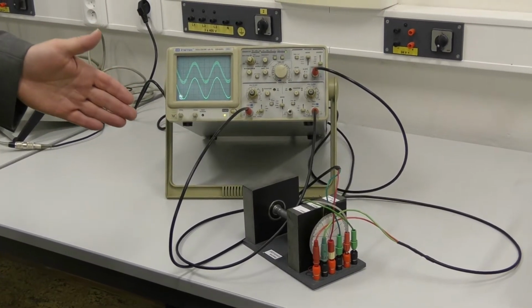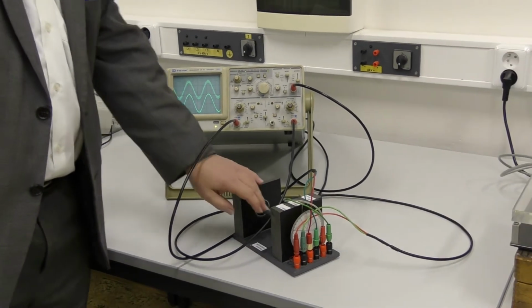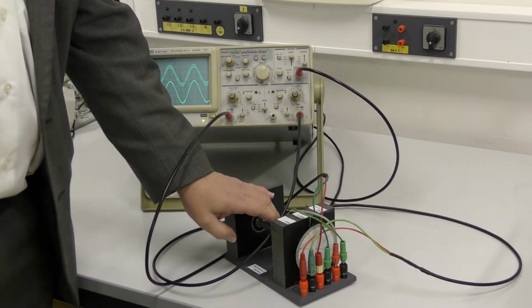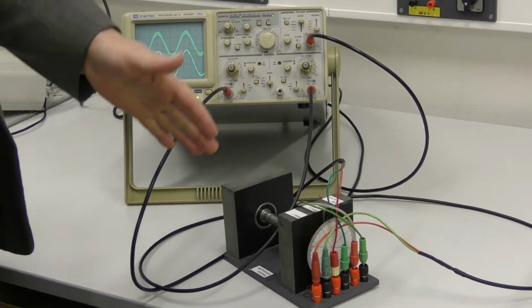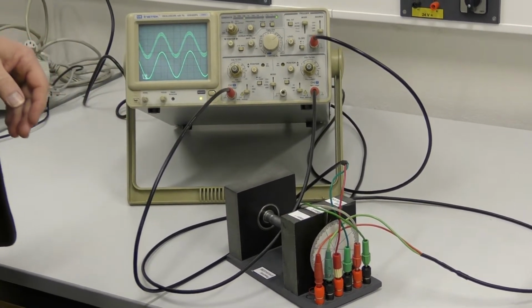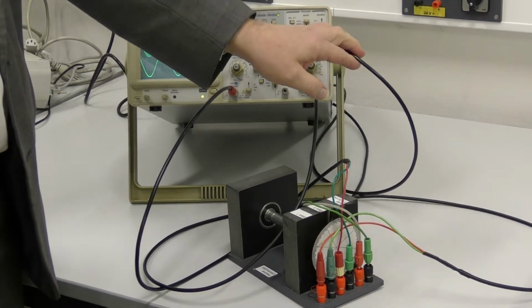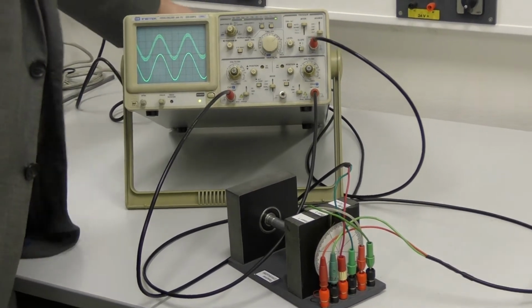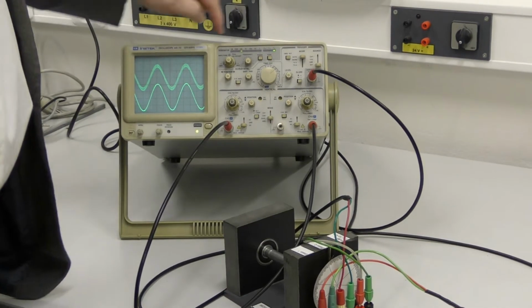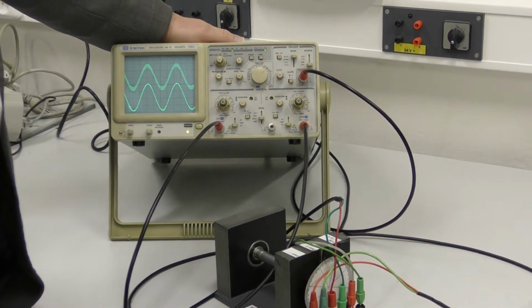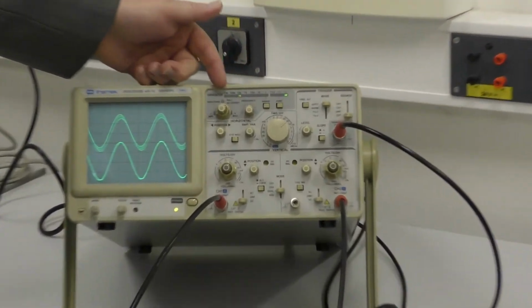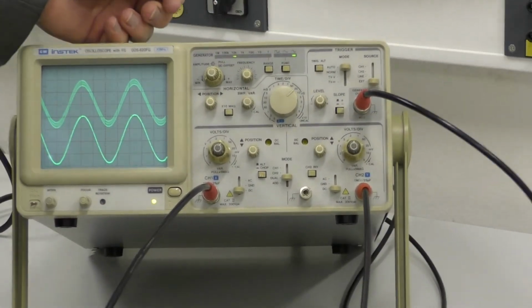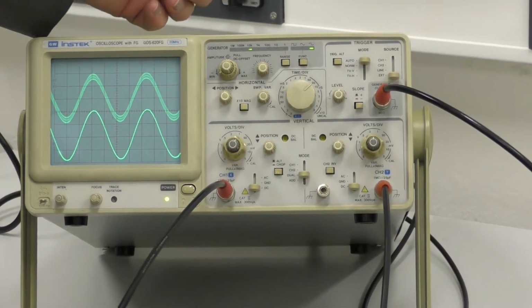Industrial version of the resolver. In our preparation, we have a standard resolver with 2 windings and a rotor. As a power source, here is the internal power source of this old oscilloscope, which can be set to any frequency from 1 Hz to about 9 MHz.